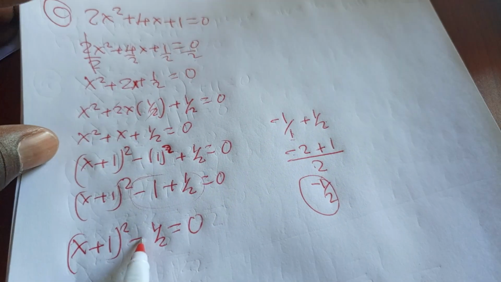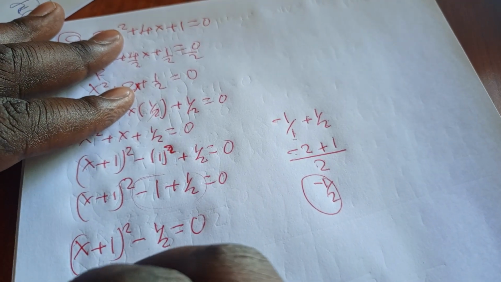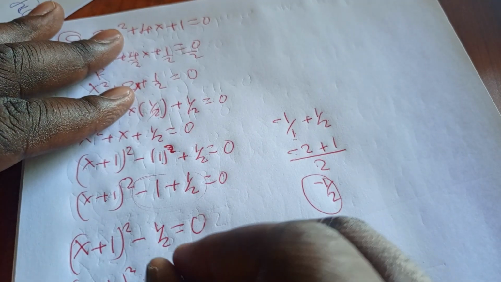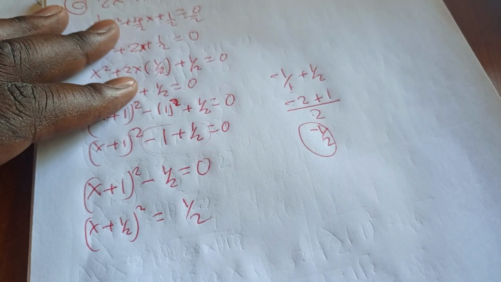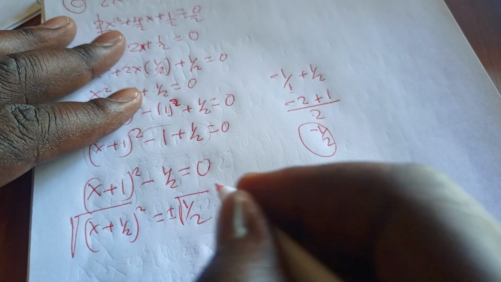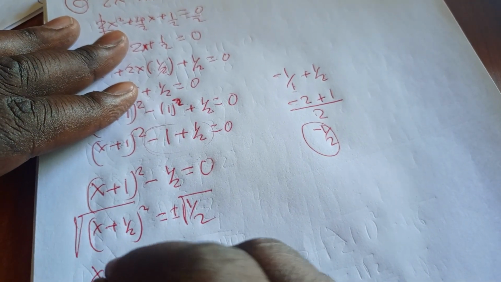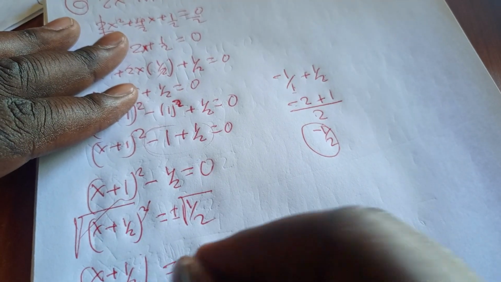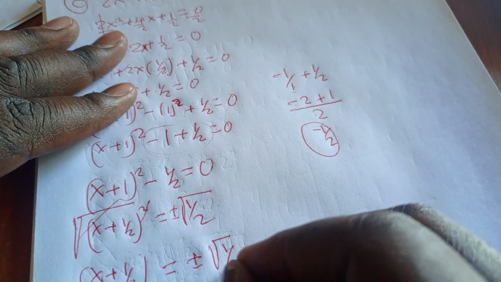So I'll get this guy will go this side, this one will go this side. So to be x plus 1 over 2 square is equal to positive 1 over 2, like this. Okay, then from here now I need to put square root here, positive or minus square root of this. So I have x plus 1 over 2 of this, and this will cancel. So it is equal to positive 1 square root of 1 over 2.